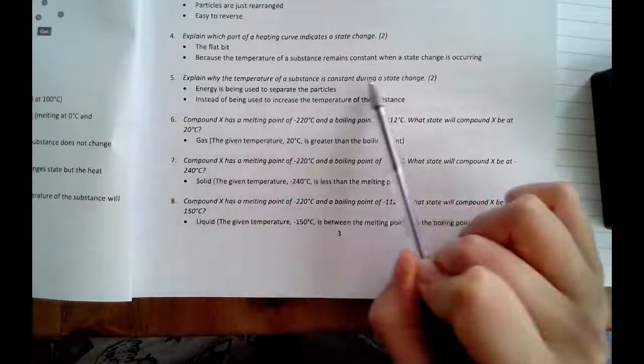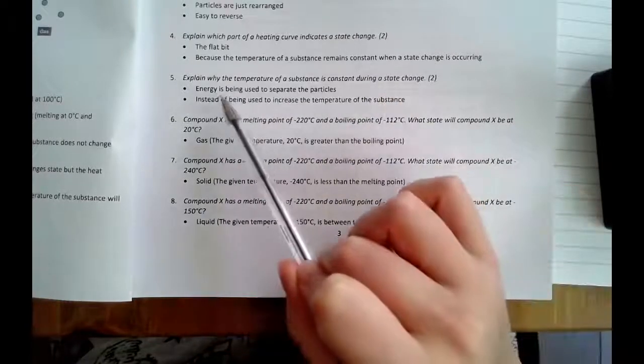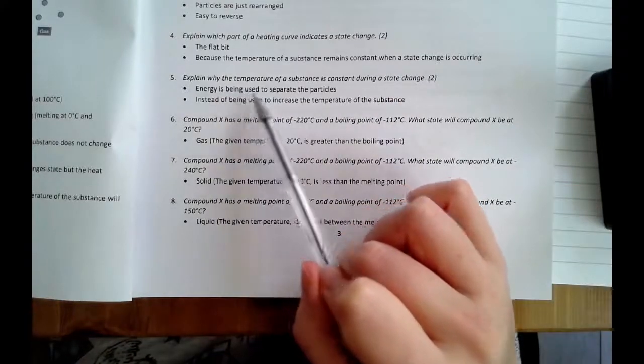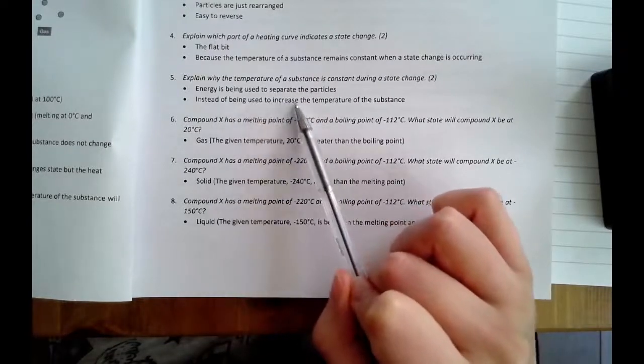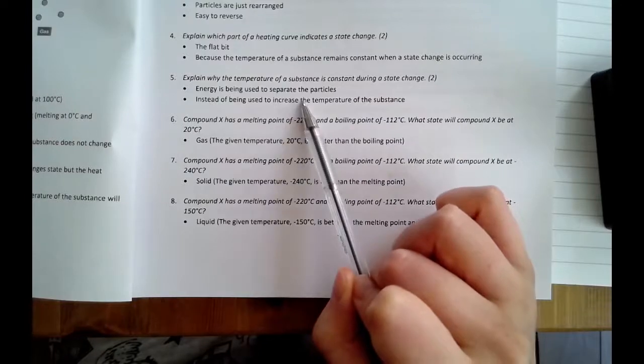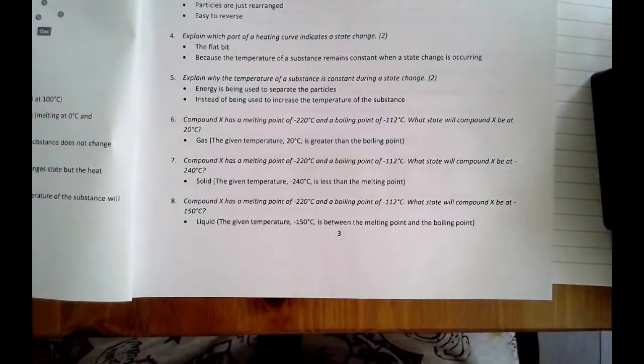Why does the temperature stay constant during a state change? Because the heat energy you're supplying is being used to separate the particles instead of being used to increase the temperature of the substance. Okay, that's pretty much it on heating curves.